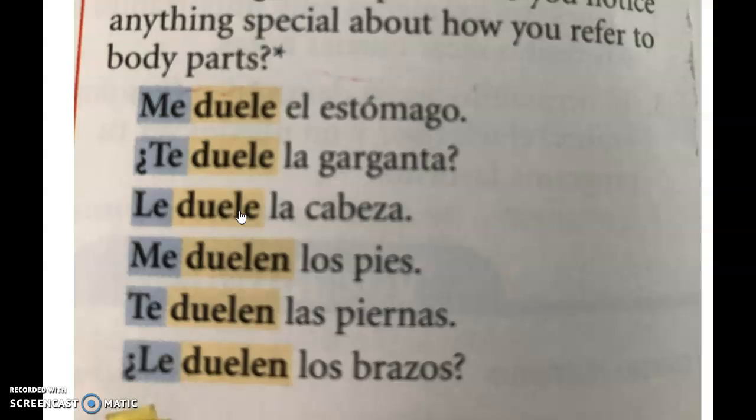Okay. Número 2. So cuando mi papá corre mucho. So when my dad runs a lot. Okay. What do you think would hurt if you ran a lot? Okay. Hopefully you said legs. So what's the word for legs? Okay, yep. And again, we're going to have to make it plural, so it's going to be las piernas.